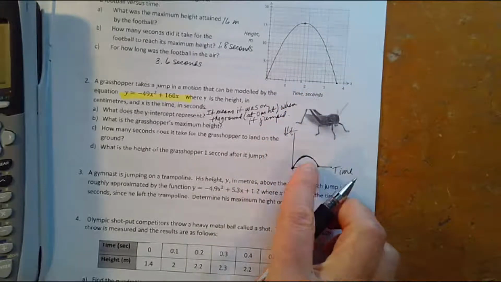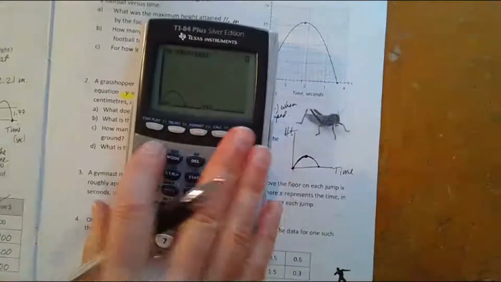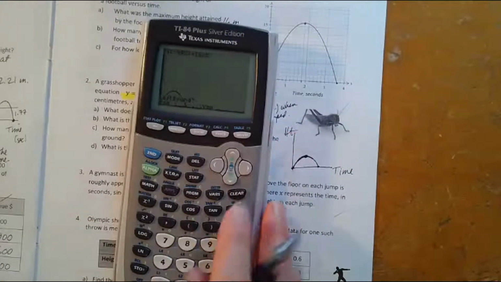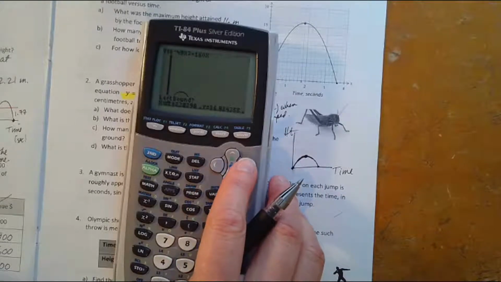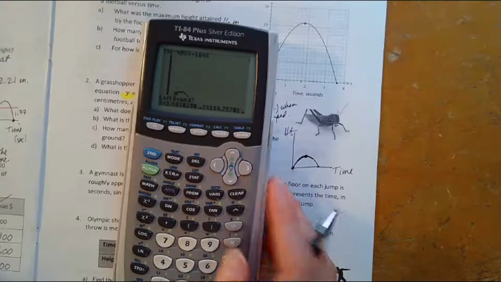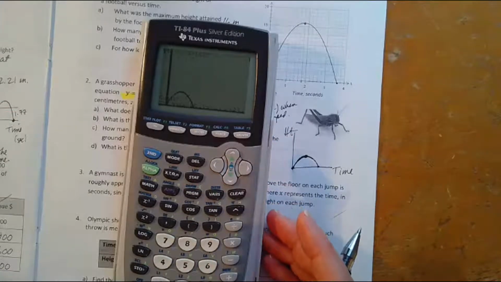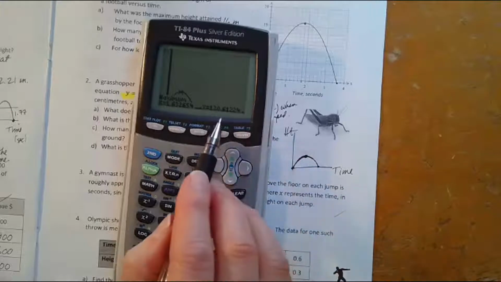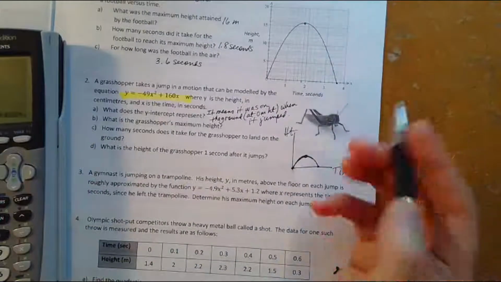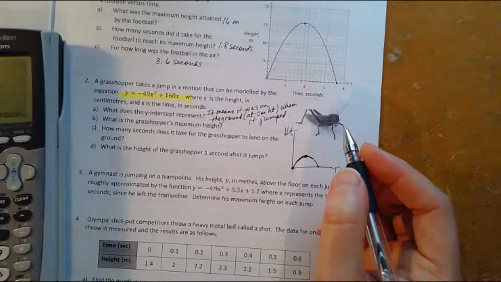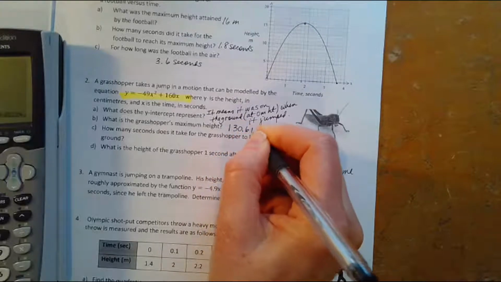What is its maximum height? Okay, well, let's see what this maximum height is. Second trace, maximum. I got to figure out what my left bound is. There it is. Figure out what my right bound is. So the maximum height is 130.61 centimeters.